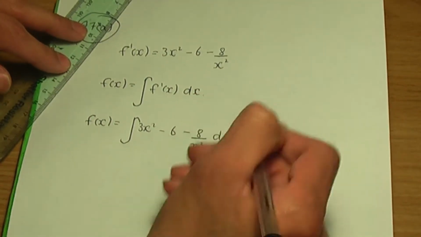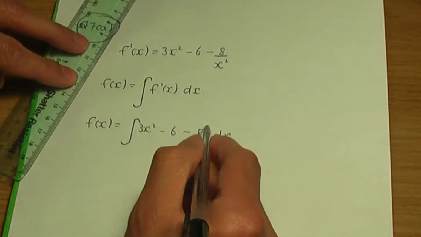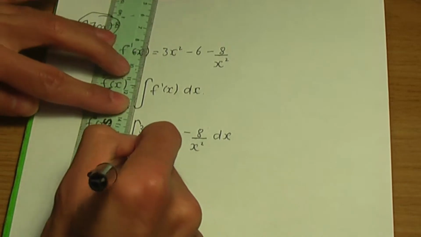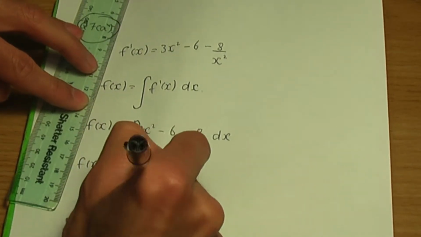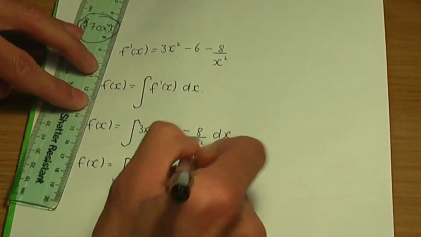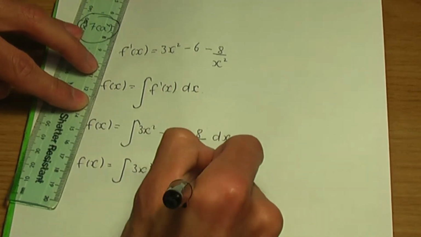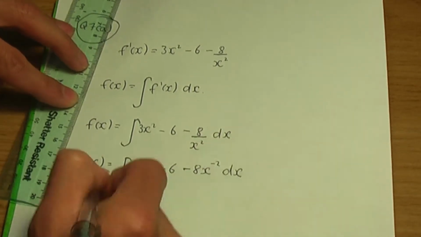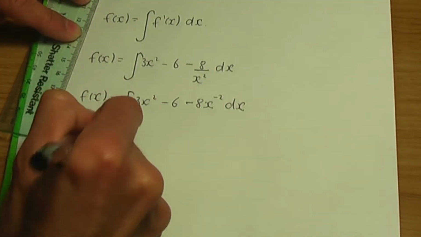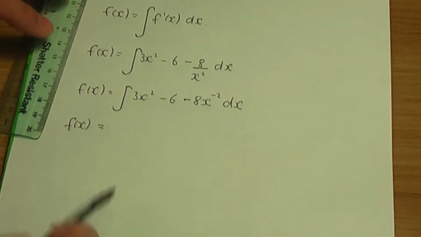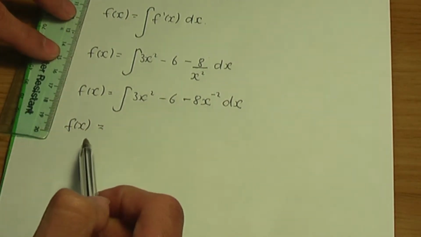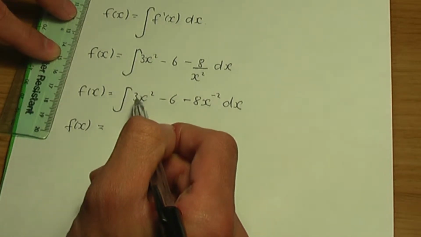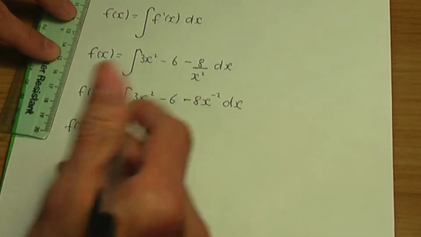with respect to x. So let's rewrite this integral: 3x squared minus 6 minus 8 over x squared is the same as 3x squared minus 6 minus 8x to the minus 2. And now we're in a position to integrate because our terms are of the form ax to the power of n. So remember the idea of integration: add 1 to the power, divide by the resulting power.